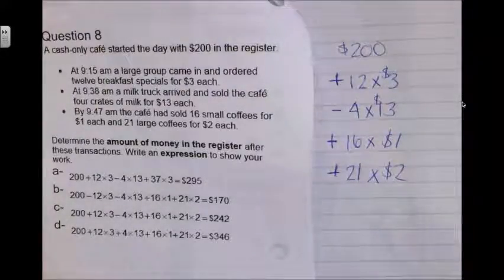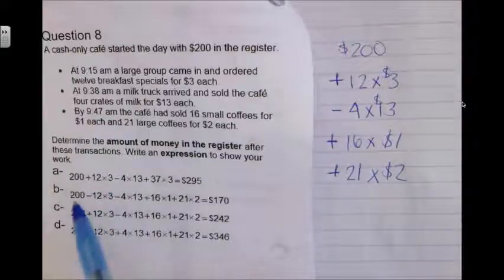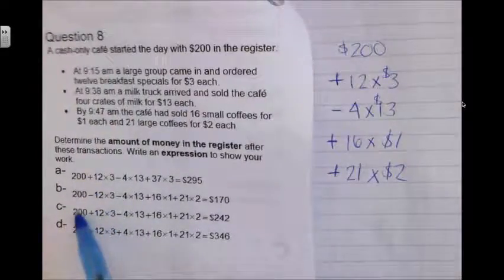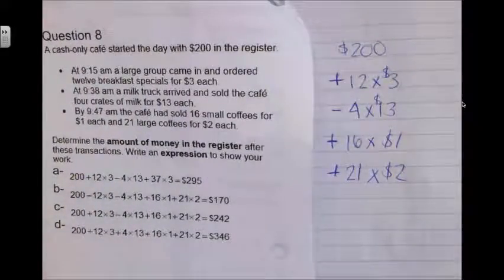Okay, so this is looking for the correct chain of operations to find the answer. So you have to kind of, by process of elimination, see which ones don't make sense here. So if you look at first of all this B, if I start out, they all had 200 in them, that's fine. B was subtracting 12 times 3.